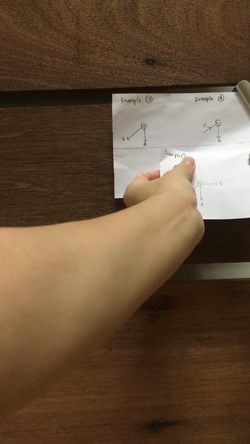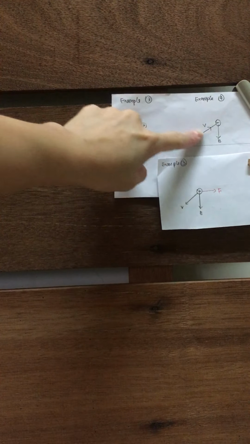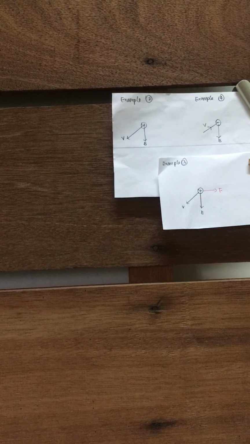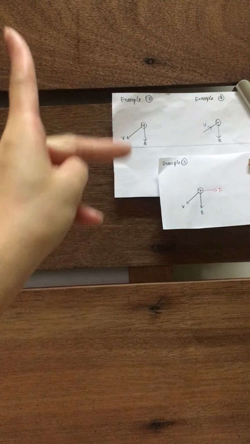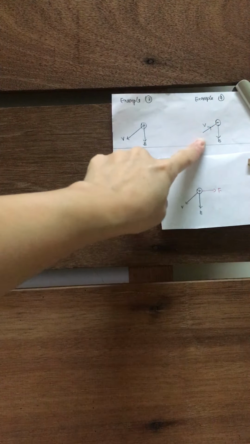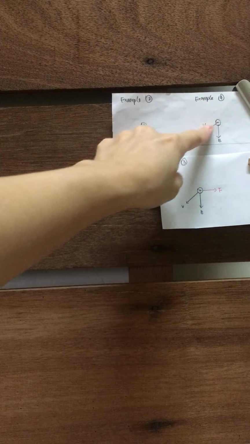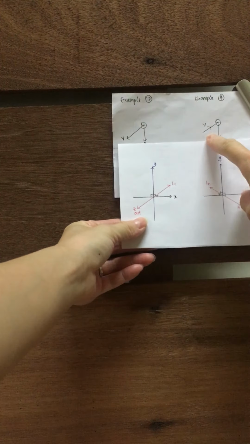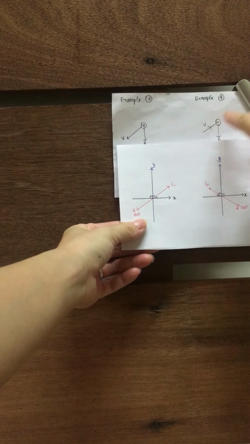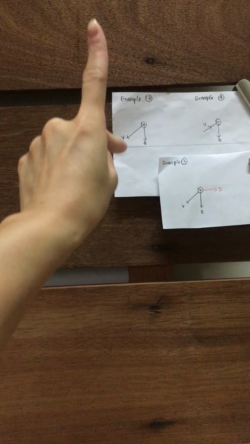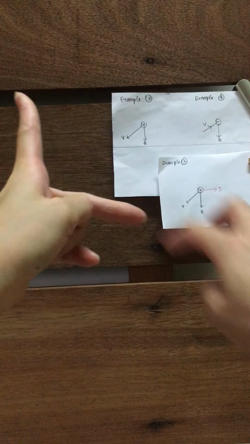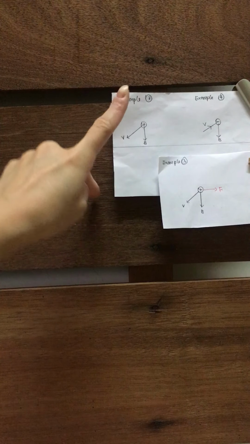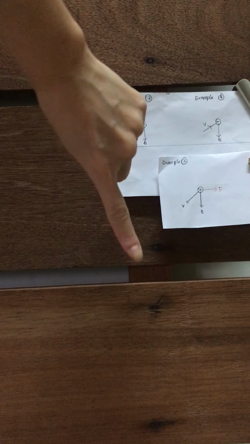Okay, to the right. Now for example 4, it's a negative charge. So V is pointing in. Compare with this one, it's actually pointing into the page. So your V is pointing in, and B is pointing down.